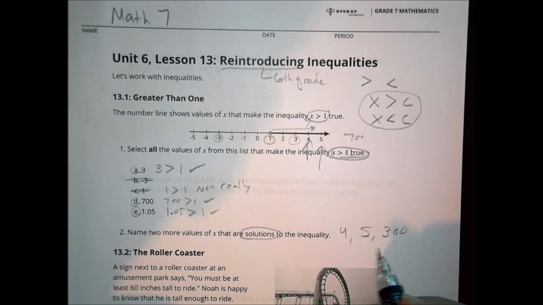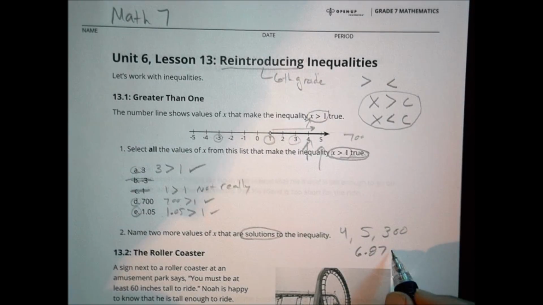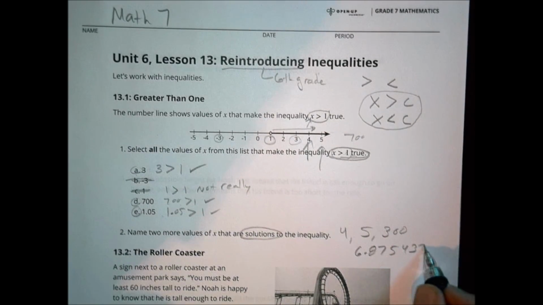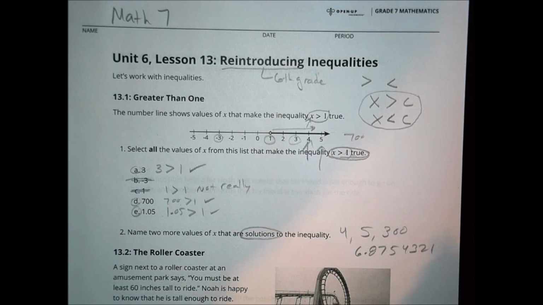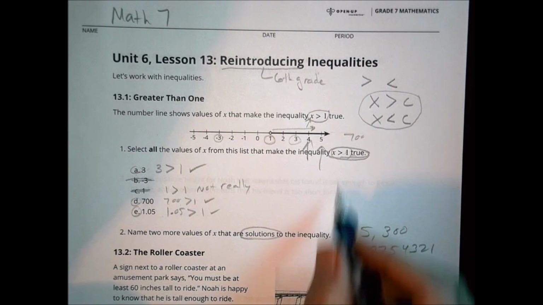And it doesn't even have to be a whole number. It could be 6.8754321. Who knows? Anything you want, as long as it is greater than 1, would actually work to be a solution for that inequality.